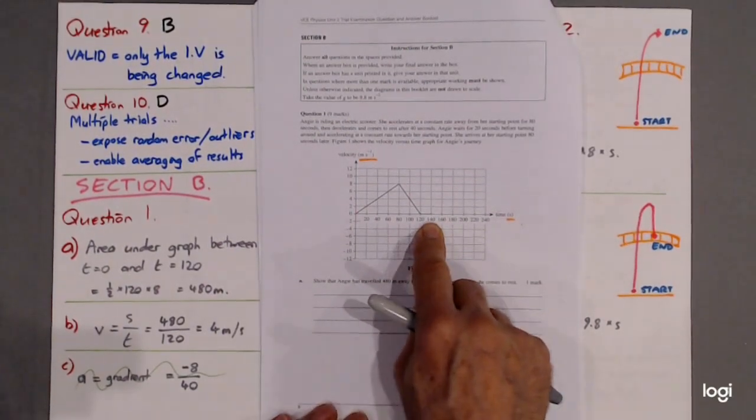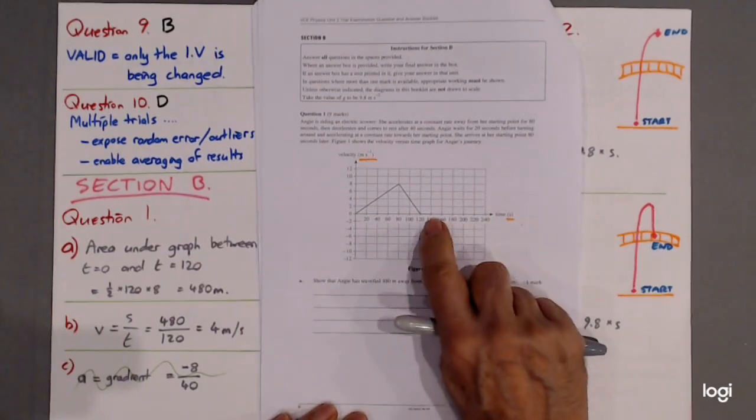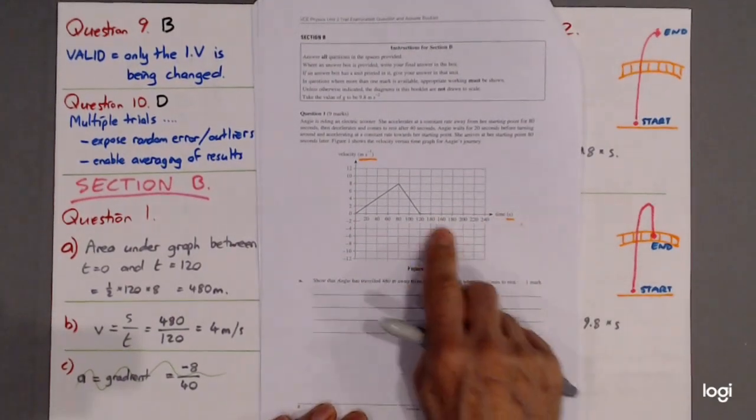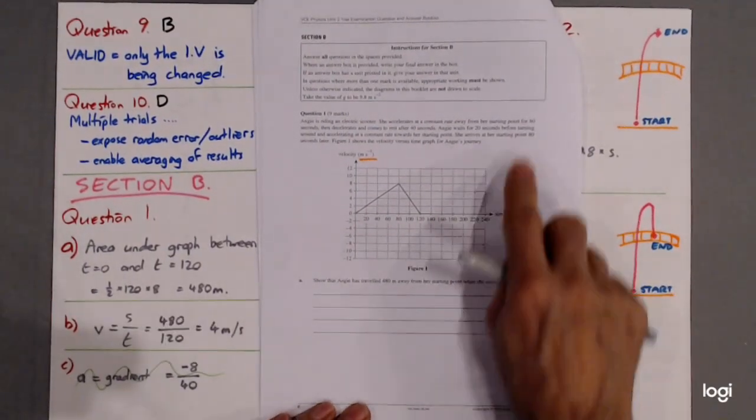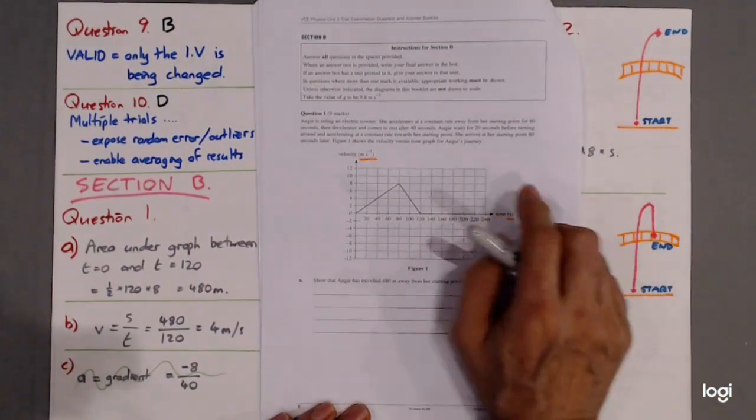I've just realized I've drawn these gray dots at the wrong number, because she stops 80 seconds later, and I've gone 60 seconds later, so let's pretend that didn't happen as well.